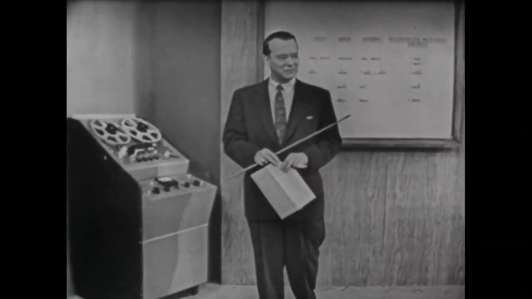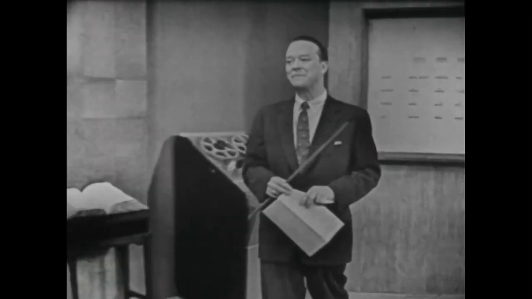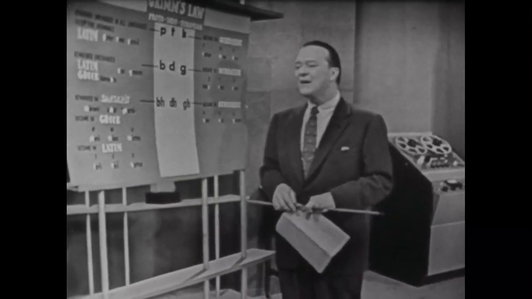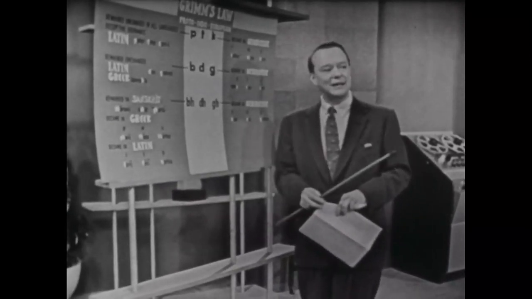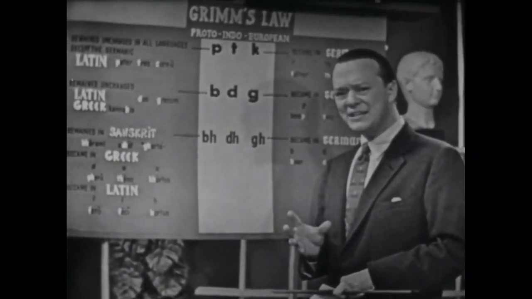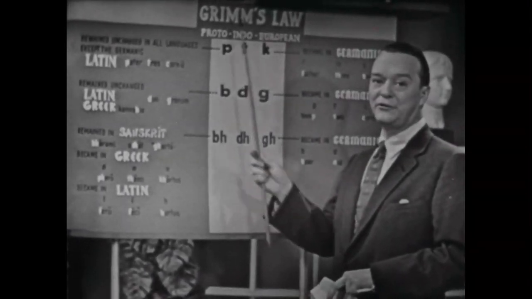So what scholars did was to find the following. Two of the most important people in this whole thing: one was a young Dane named Rasmus Rask, who found that there seemed to be a systematic correspondence between certain consonants in the Germanic languages and in Latin, Greek, and Sanskrit. But the two men who presented this most completely and systematically to the world, so that their name came to be connected with it, were the famous Grimm brothers of fairy story fame.